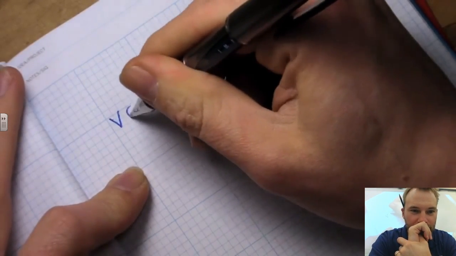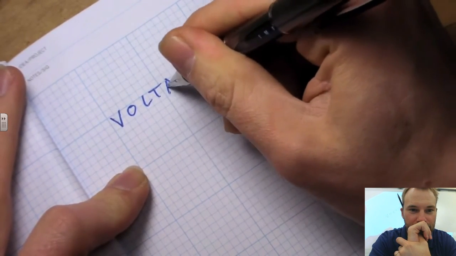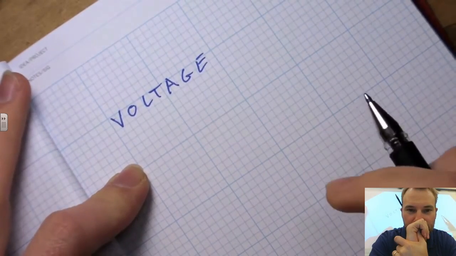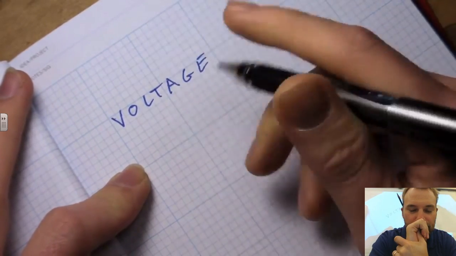You've likely heard the terms used before, but just to get things straight, let's go over what they are. Voltage is defined as a difference in electrical potential. You can imagine it kind of like this.